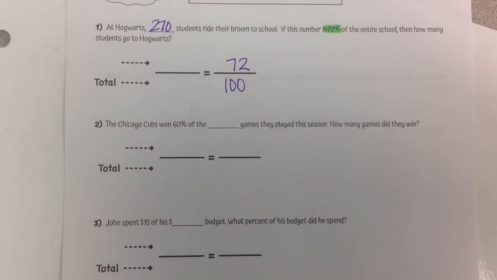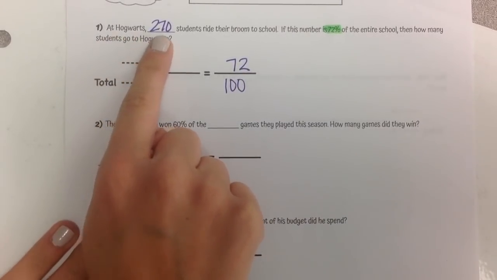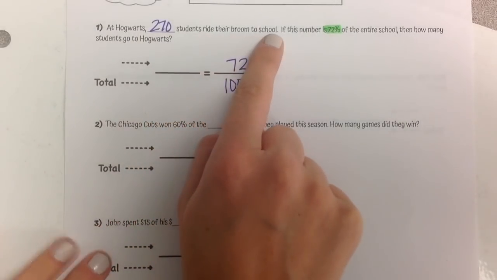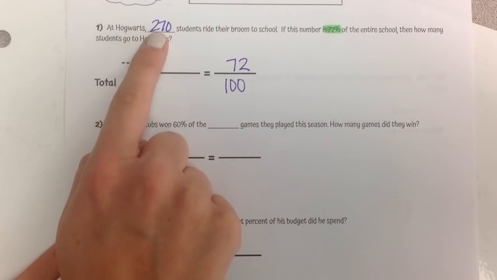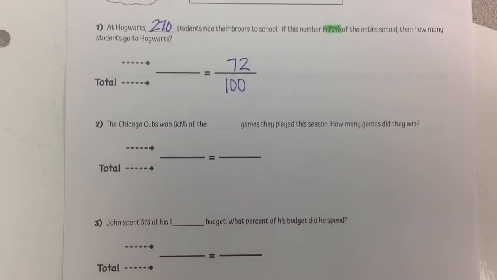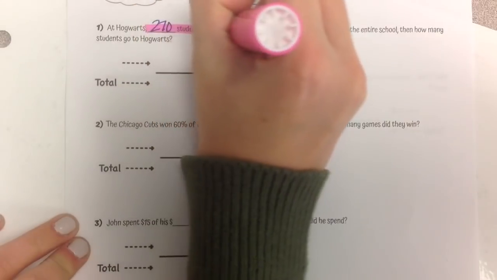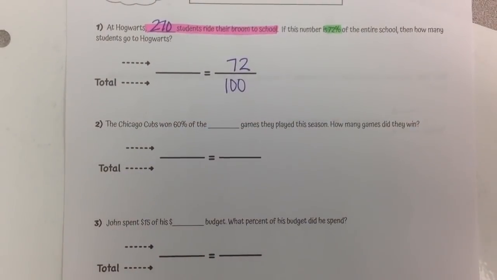Now I have to look at the part or the whole. So "is" and "of" are easy to point out when you have just a basic percent problem. It's a little bit harder in the word problems. So I'm going to look at the other number that's given to me. It says, at Hogwarts, 270 students ride their broom to school. Well, we have to think about it. Is that the whole entire school or is that part of the school? Well, in the question it says, then how many students go to Hogwarts? So the students that ride their brooms are not all of the students. They are only part of the students.